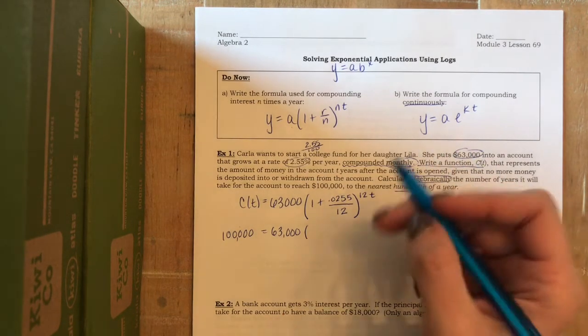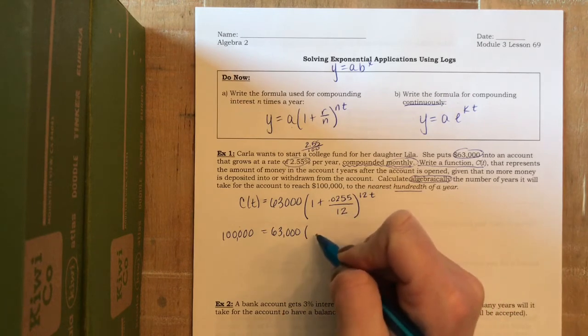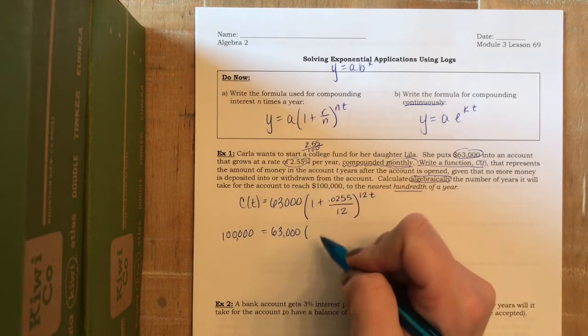Okay, so that comes out. And again, you can leave it like that, or you can type that into the calculator if it's easier. I'm actually going to leave it.